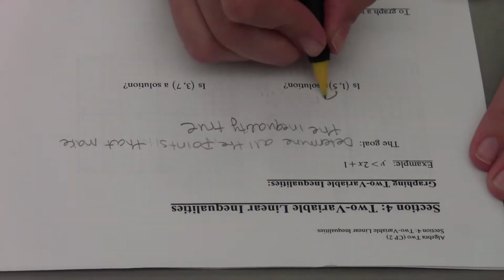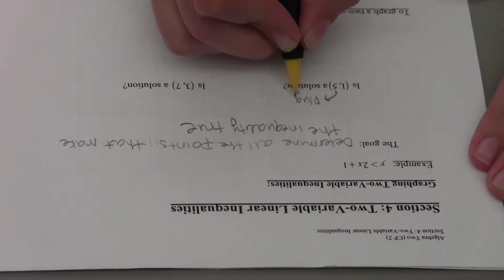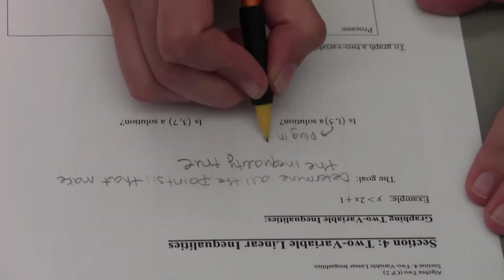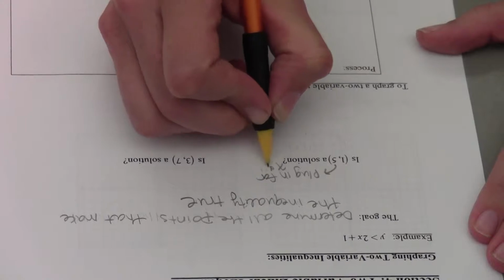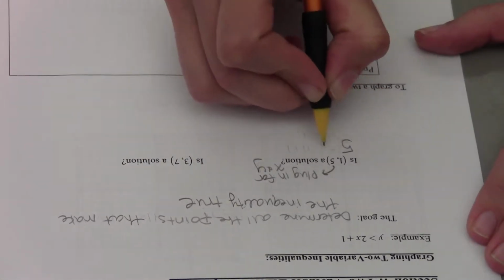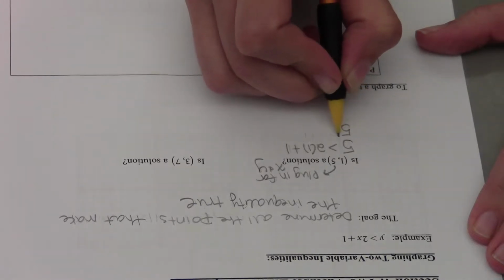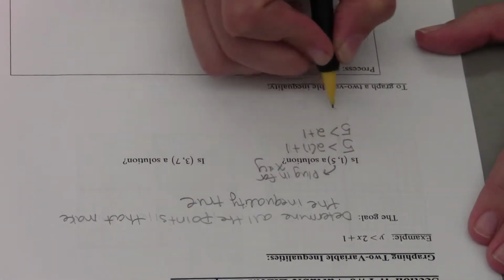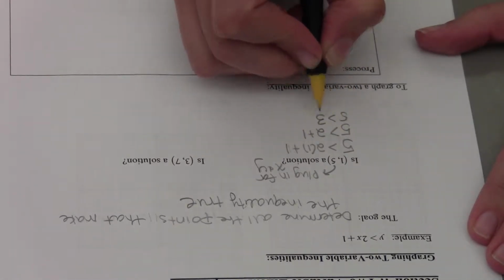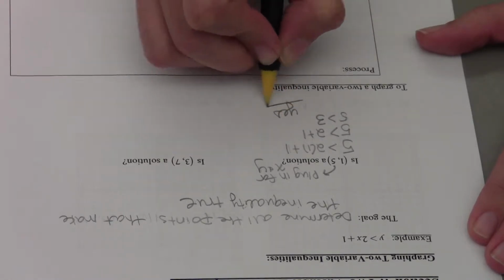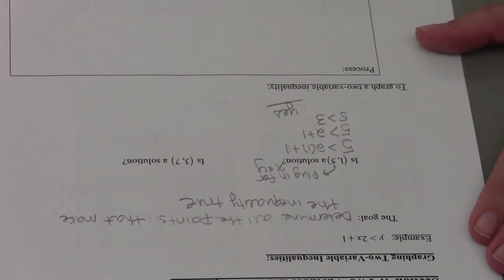So if we're given a question like, is (1, 5) a solution? What are we going to do? We're going to plug in 1 and 5 for x and y. So let's see, is 5 greater than 2 times 1 plus 1? Is 5 greater than 2 plus 1? Is 5 greater than 3? Yes, so (1, 5) is a solution.